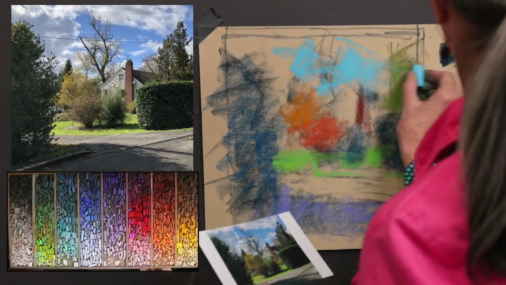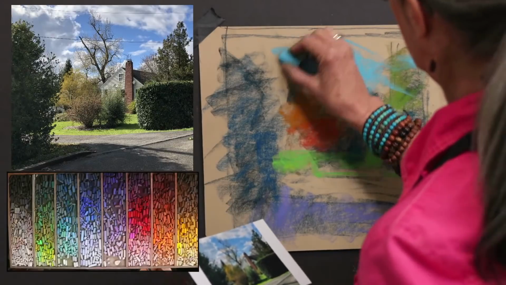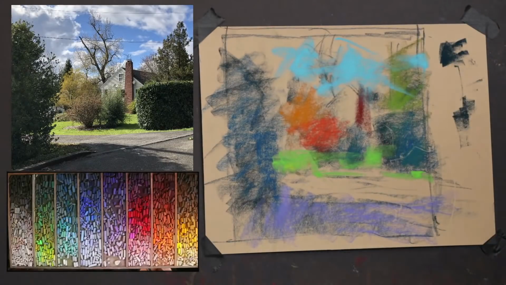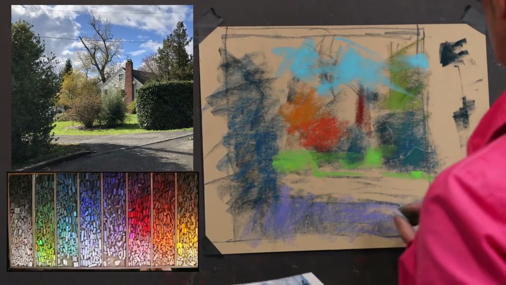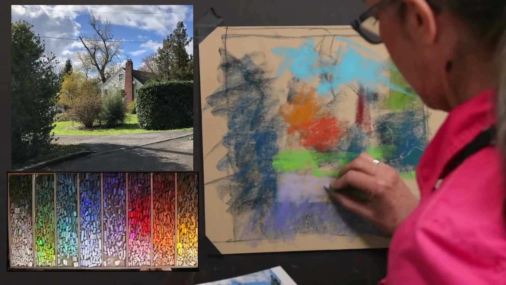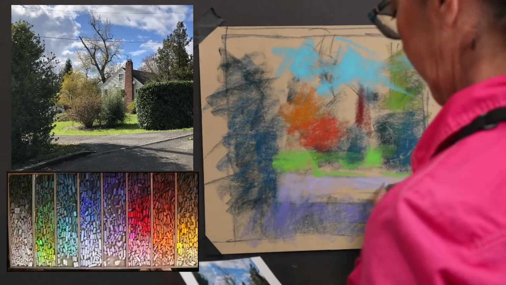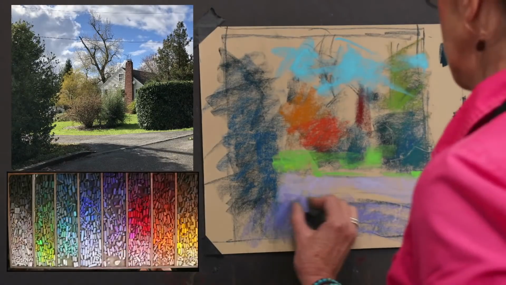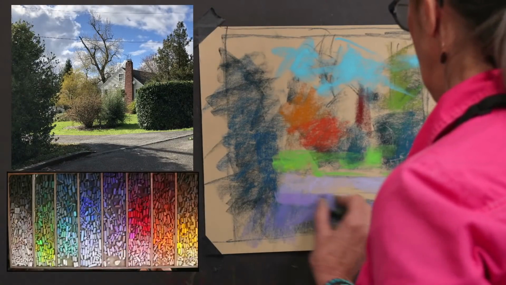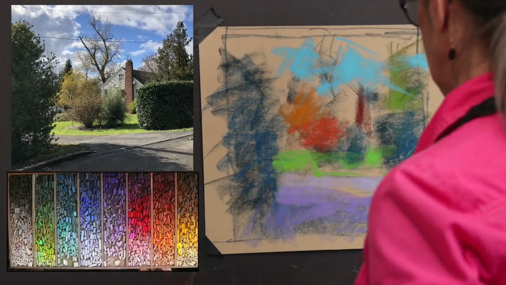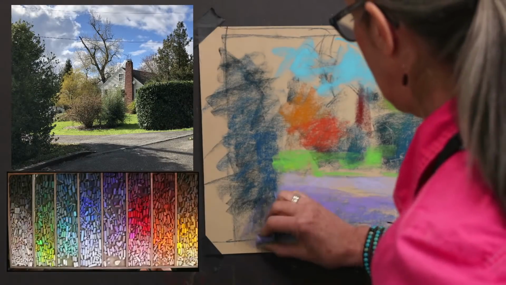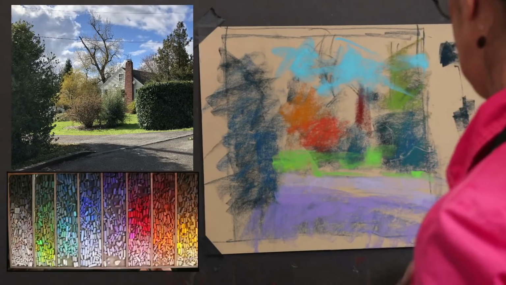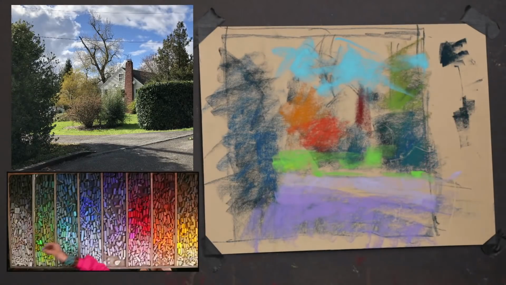Love the beautiful clouds. And then maybe I want a little bit more shadow. Okay.